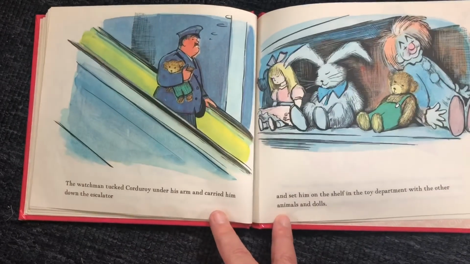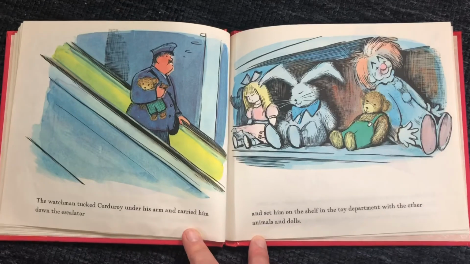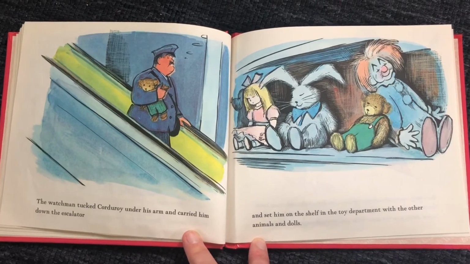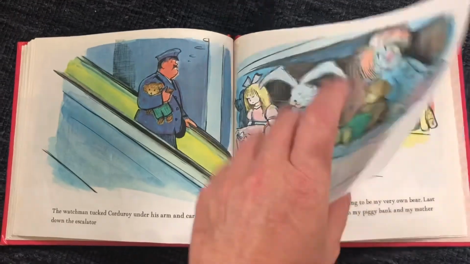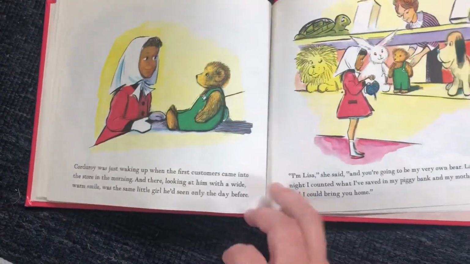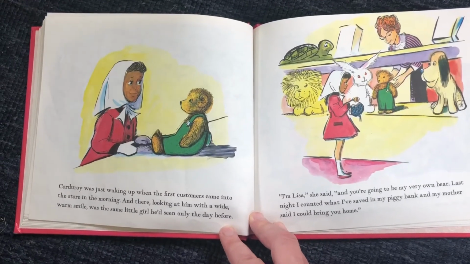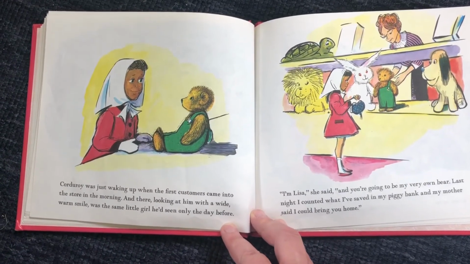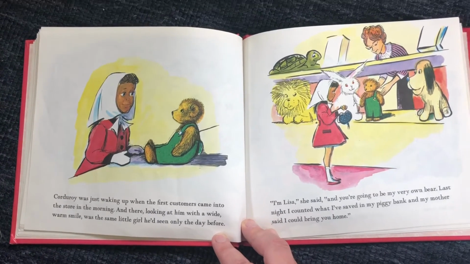The watchman tucked Corduroy under his arm and carried him down the escalator and set him on the shelf in the toy department with the other animals and dolls. Corduroy was just waking up when the first customers came into the store in the morning, and they're looking at him with a wide, warm smile. It was the same little girl he'd seen only the day before.